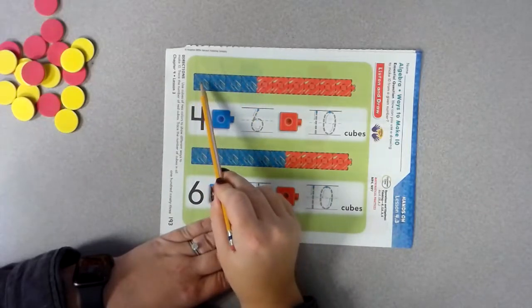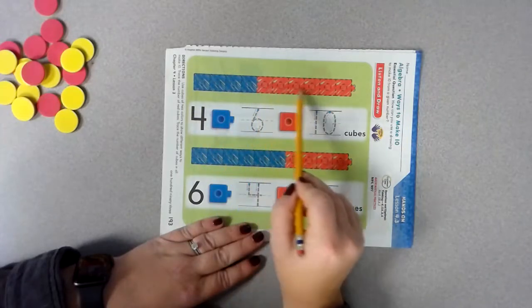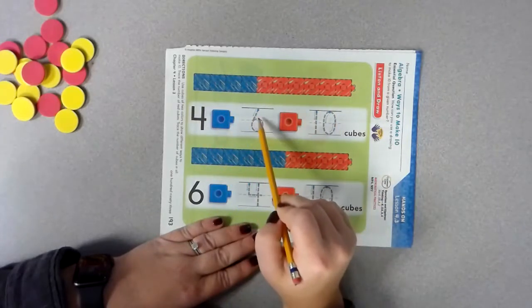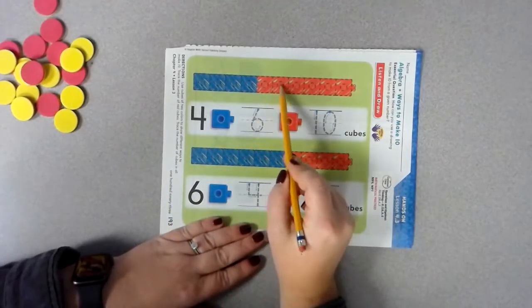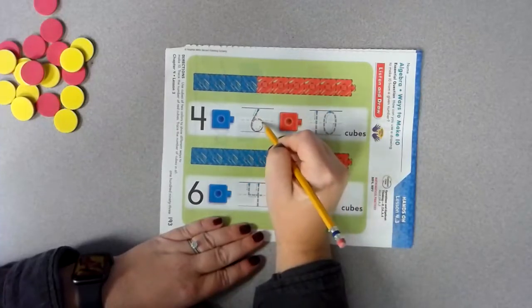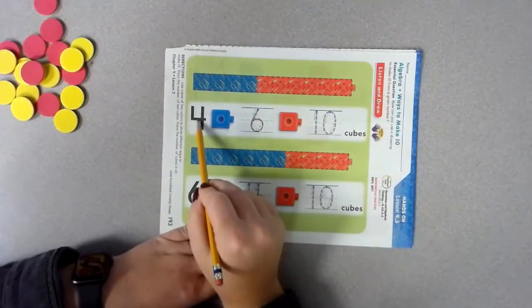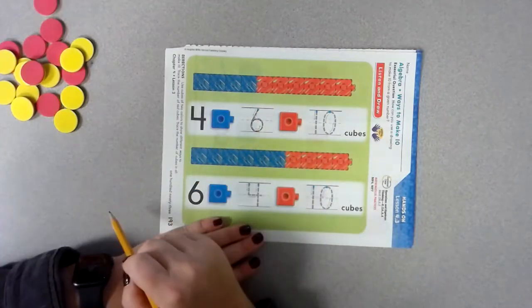So let's double check. 1, 2, 3, 4. That's right. So there's 4 blue. And then how many reds do we have? 6. 1, 2, 3, 4, 5, 6. So let's trace our 6. And if we have 4 blue and 6 red, how many cubes do we have altogether?